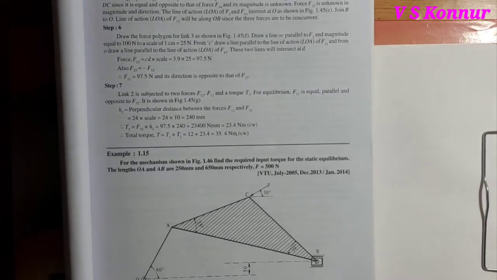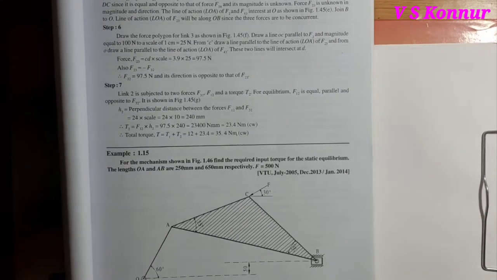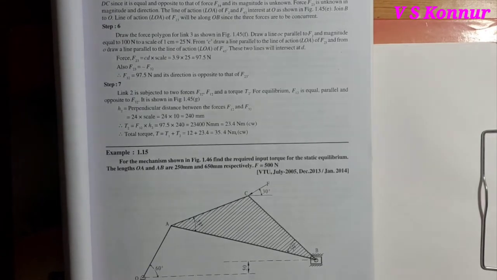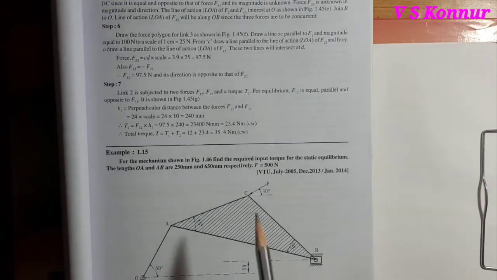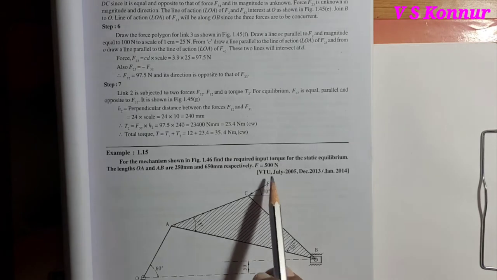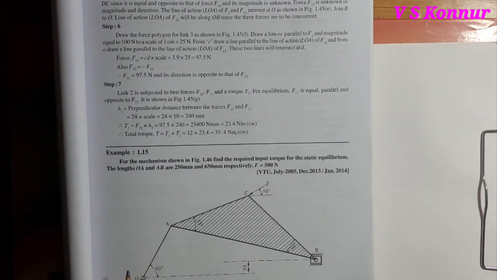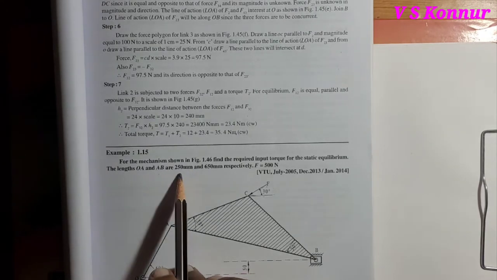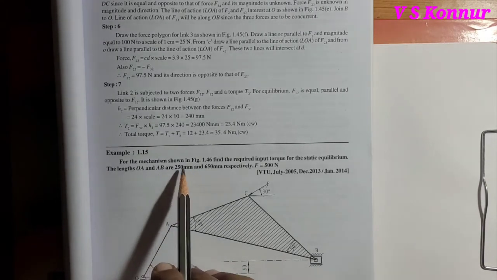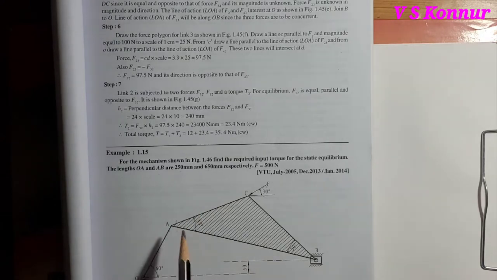Next problem is problem number 15. For the given mechanism, the figure will be given in the problem. The force acting here is F, that is 500 Newton at an angle of 30 degree with horizontal. And then the distances OA and AB are given. OA is given 250 and AB is given 650.